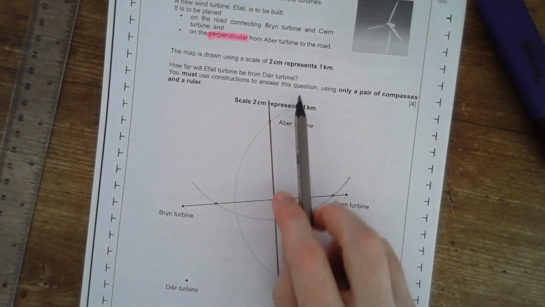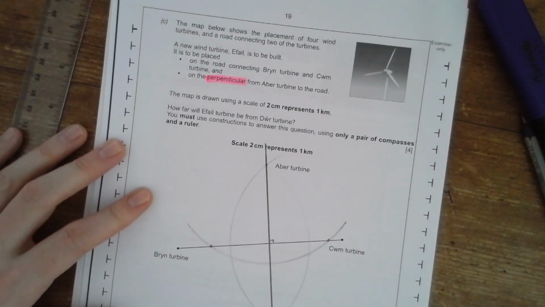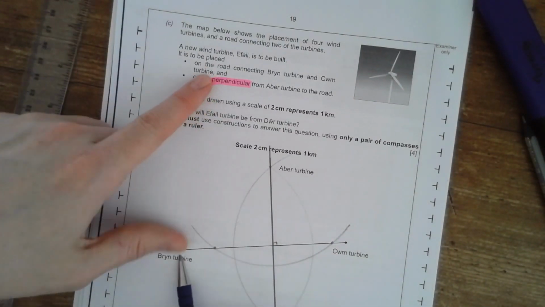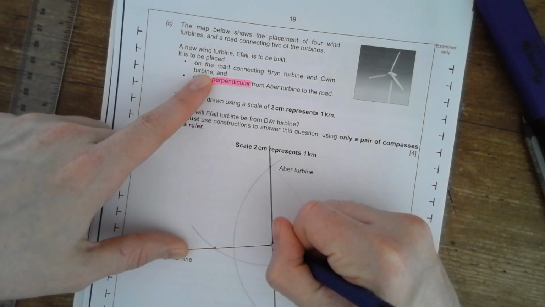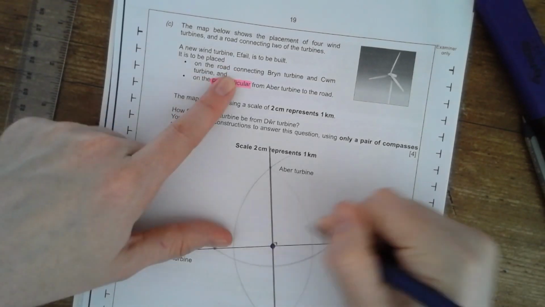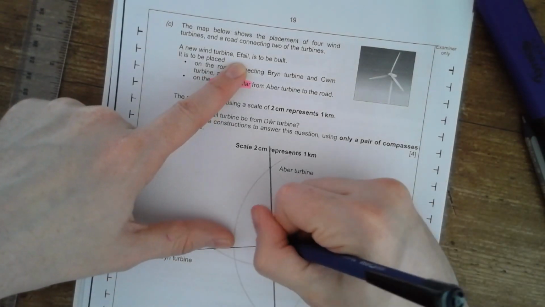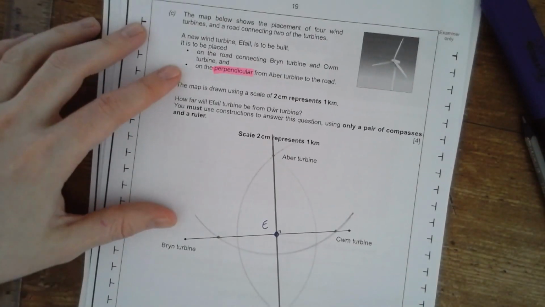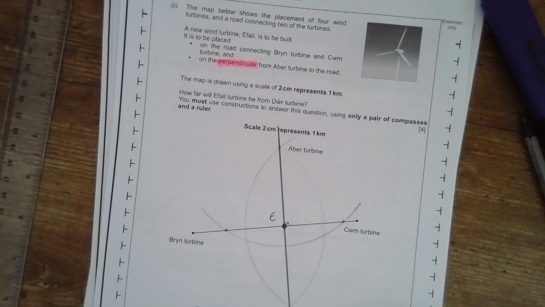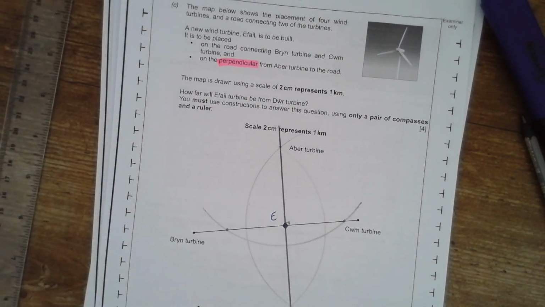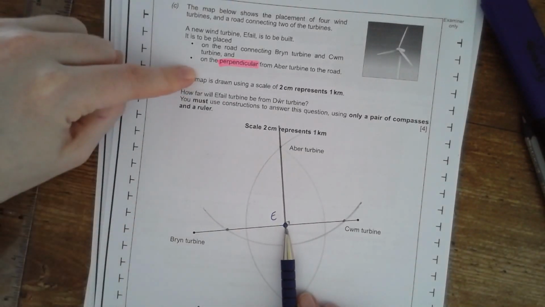Okay, so it says that it has to be on the road connecting the Bryn and the Cum turbine. So it's got to be on here and it's got to be at 90 degrees. So it's this point here. That's where they want to build this one called Ifeil. Okay, so that's Ifeil there. We're then told the map is drawn using a scale of 2 centimetres represents 1 kilometre. Okay, so that's what we're going to have to use now.